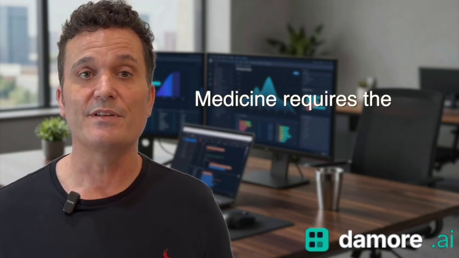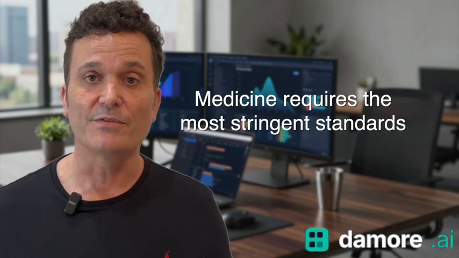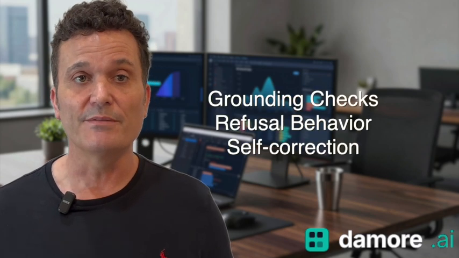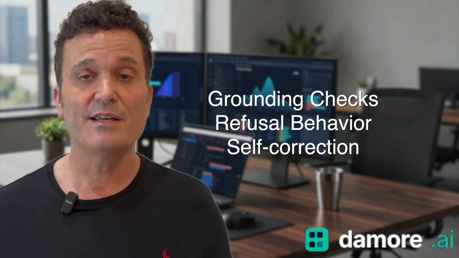I picked oncology deliberately, not because it's flashy, but because it's the hardest possible test of everything I actually care about teaching in this series. Medicine has zero tolerance for confident fabrication. It has real, freely available literature to ground the model in, PubMed abstracts, real published research, and it forces you to build anti-hallucination machinery. Grounding checks, refusal behavior, self-correction, instead of hand-waving past it, because in this domain, hand-waving is how people get hurt.